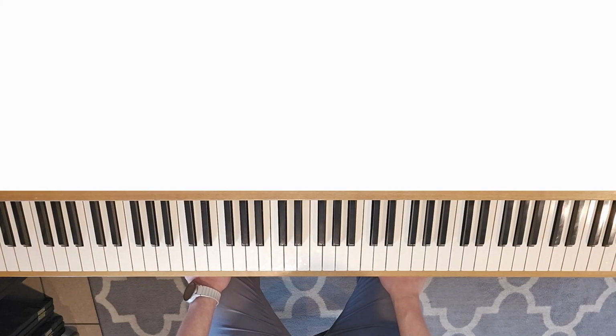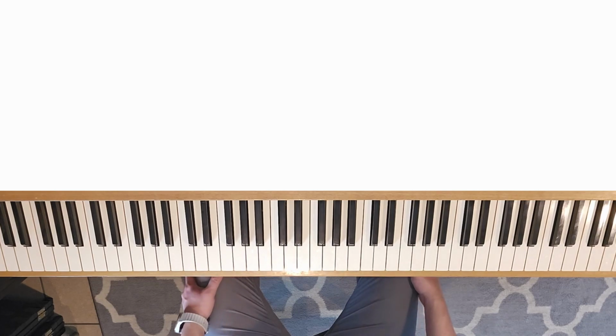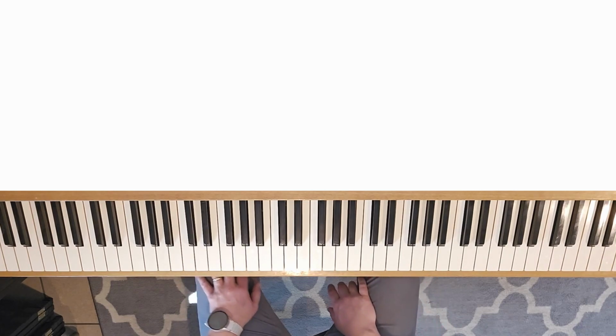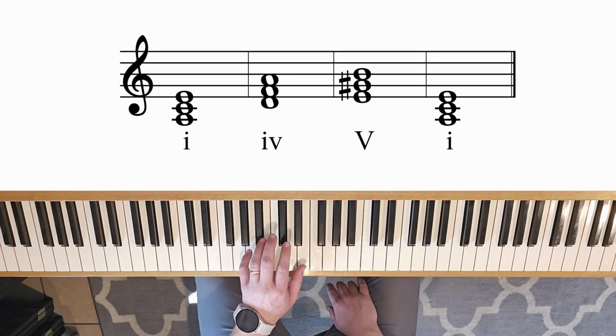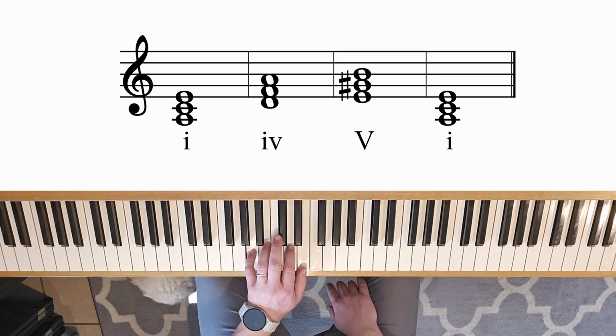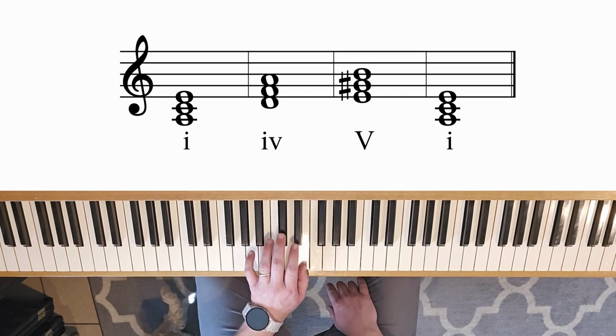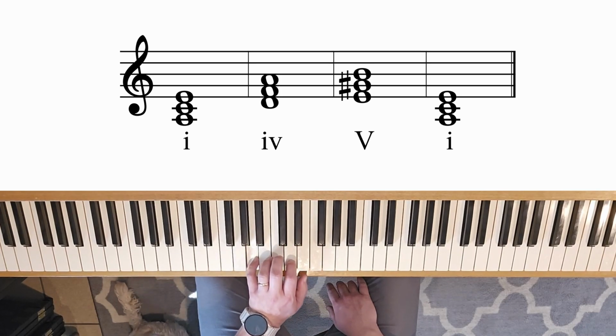So now, since this is called a harmonic minor scale, let's talk about some chords and some harmony and how this actually works. We'll be taking a very common chord pattern, our 1, 4, 5, 1 in A minor. We'll first start by finding our bass notes. 1, 4, 5, 1. My tonic, subdominant, dominant, tonic.